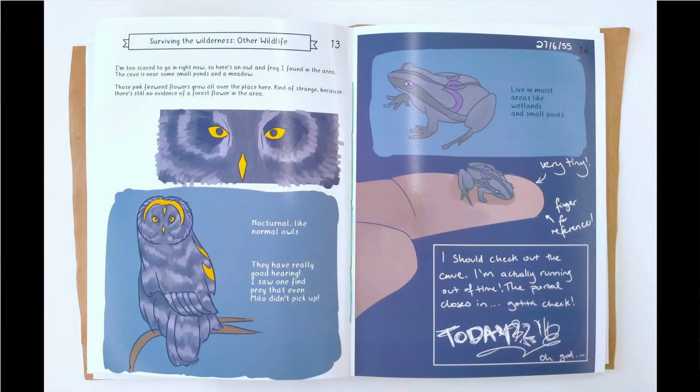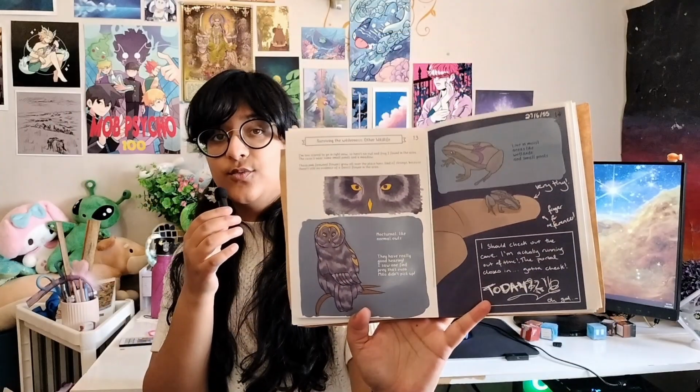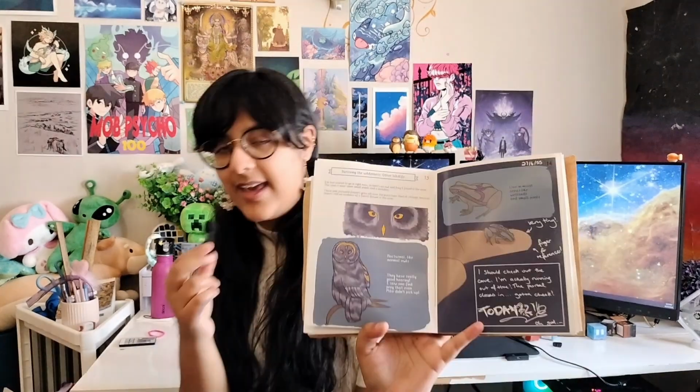Okay, so this is page 13 and 14. This is the most rushed page, I'm gonna be honest. I was really running out of time during uni. Oh, so sad. Yeah, so the animals are pretty basic in these ones as well. This is literally just an owl and this is literally just a frog. And the backgrounds are really plain as well. You can tell I didn't have time and that this was rushed.